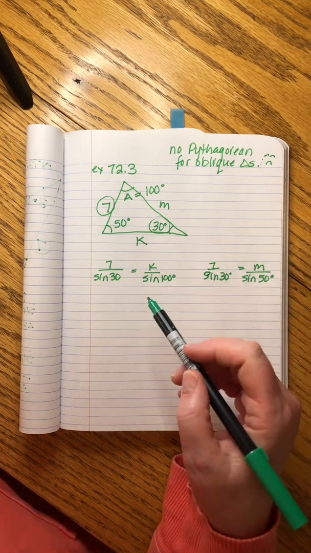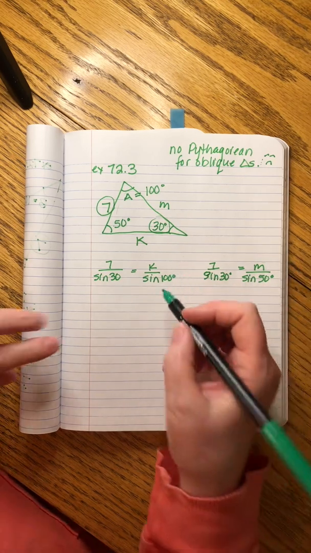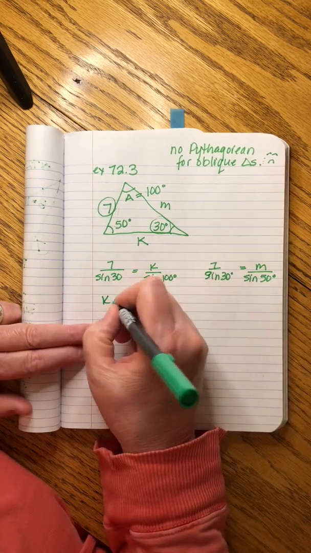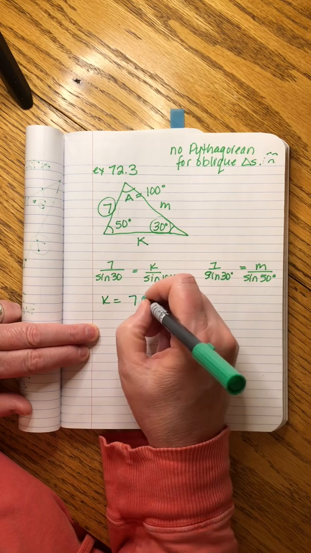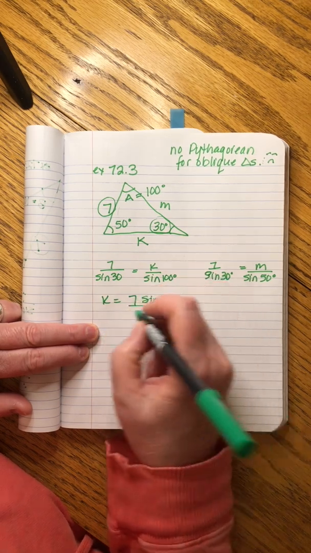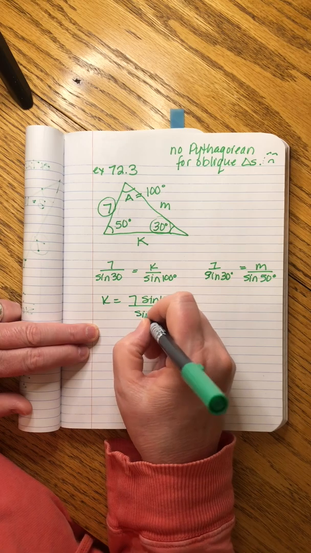I will show you how we algebraically flip this, right? K will be equal to 7 times the sine of 100 divided by the sine of 30.